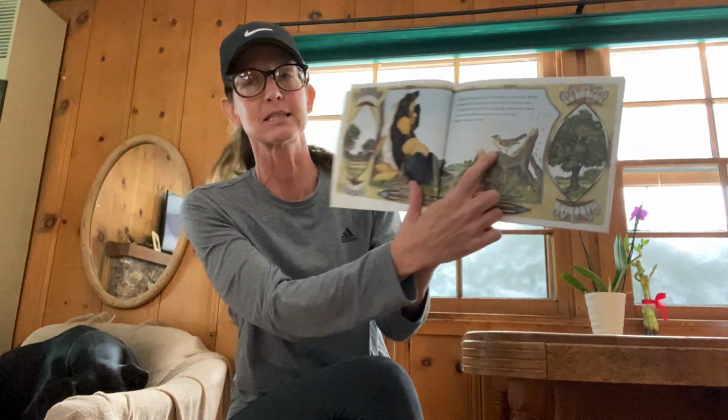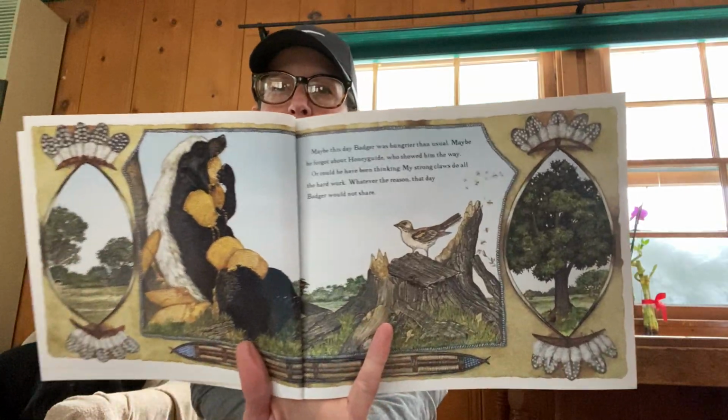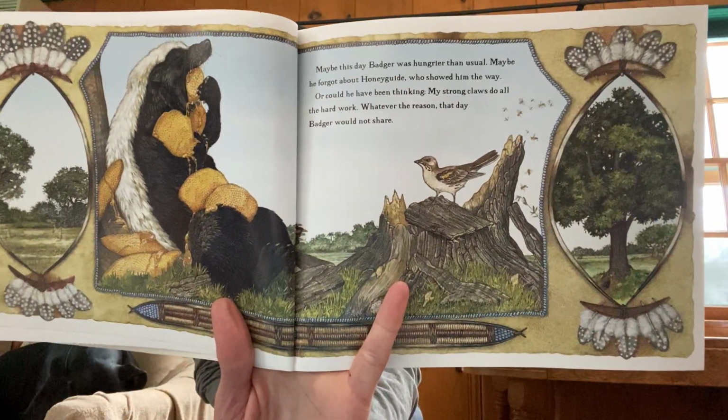So Honey Guide is this little bird, and Badger is this big mammal. He has all that honey, he's not sharing at all.